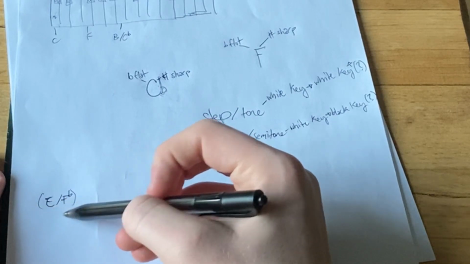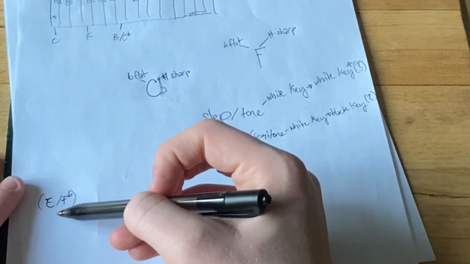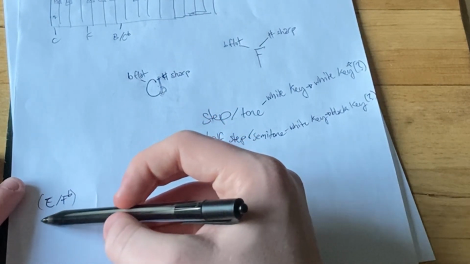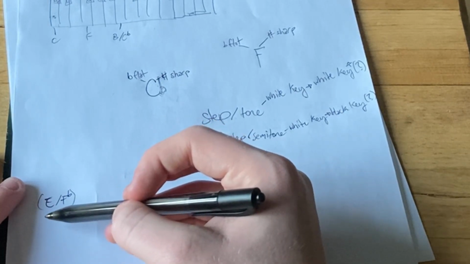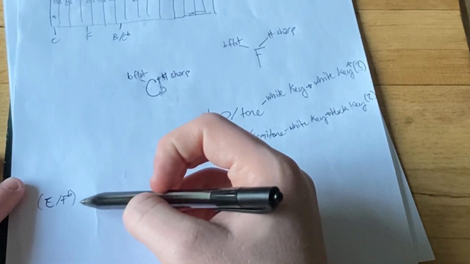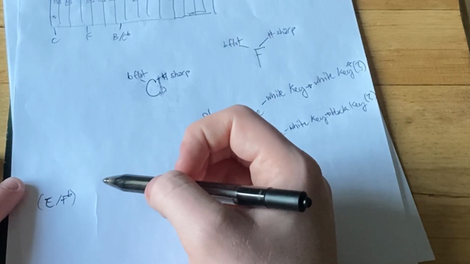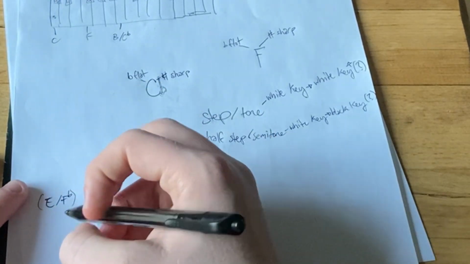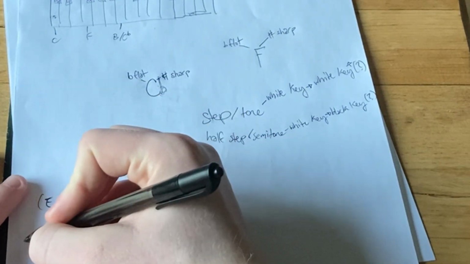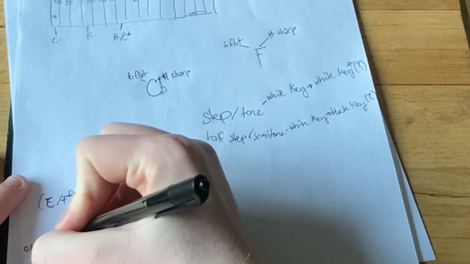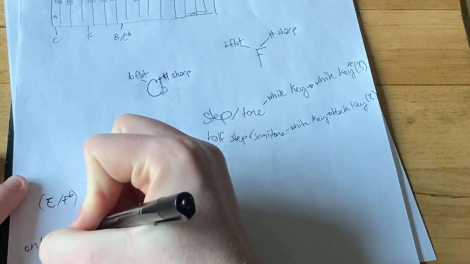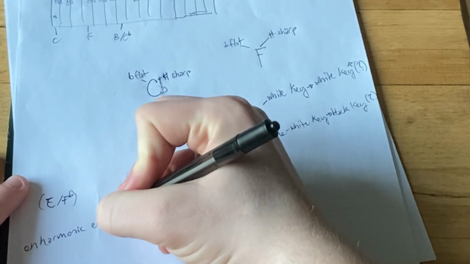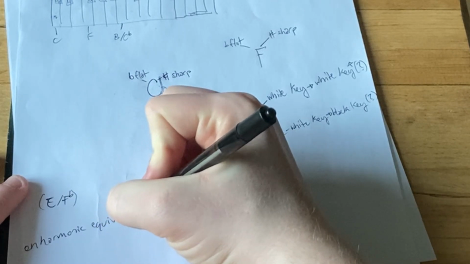These two notes have the same exact pitch, but they are not used interchangeably. They're each used for their own purposes. So these are called enharmonic equivalents.